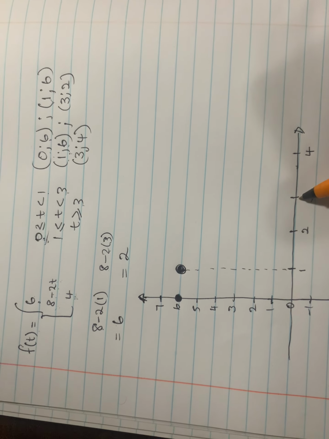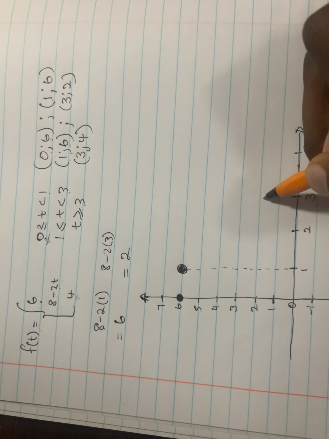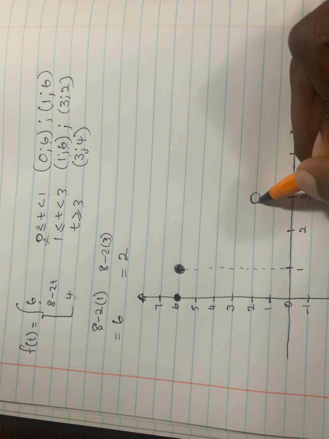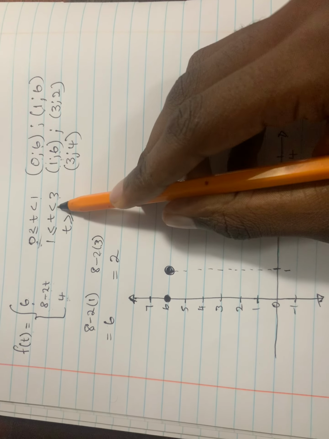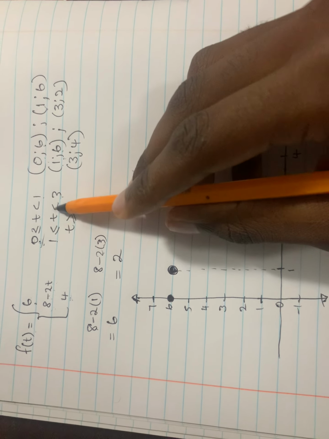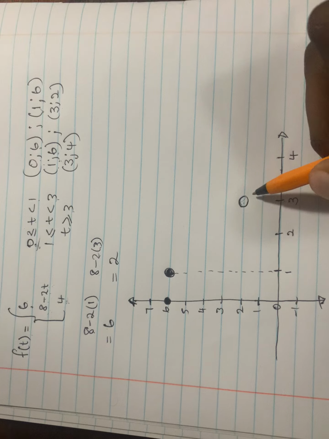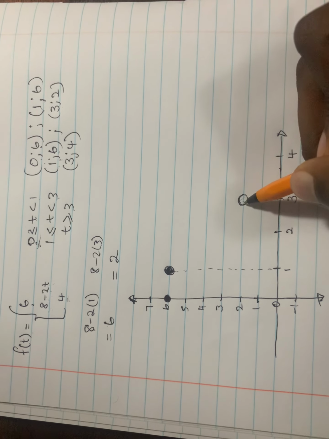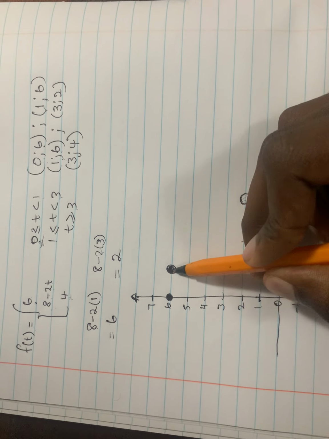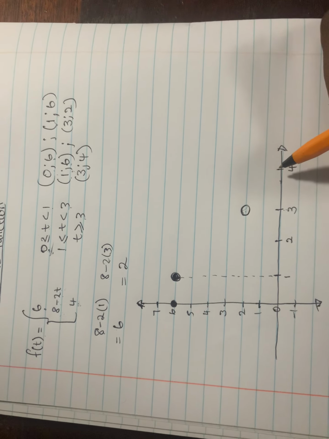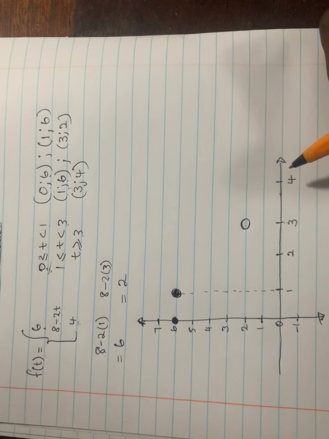Okay, 3 is to 2. So we have unclosed dots here because we only have t less than, not less than or equal to. So this 3 is not included, but here it is included. 1 is included, 6 is included. Okay, so we have that point.